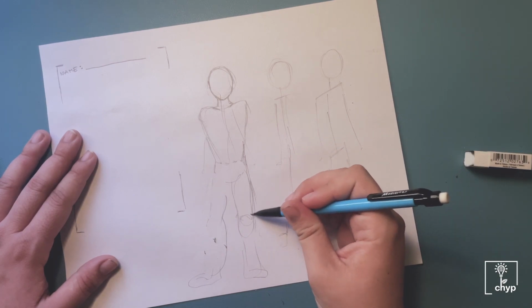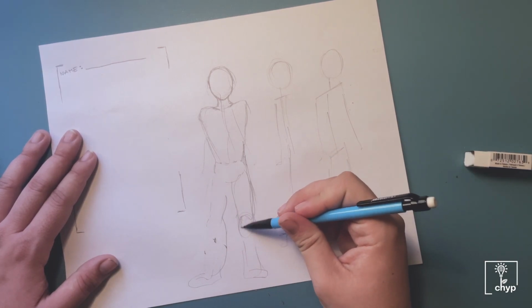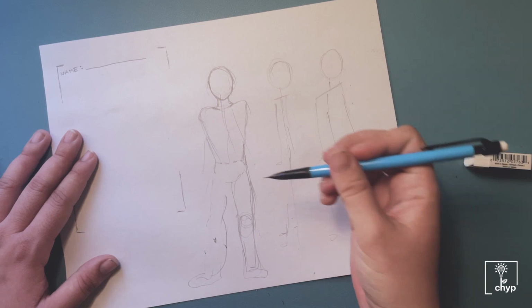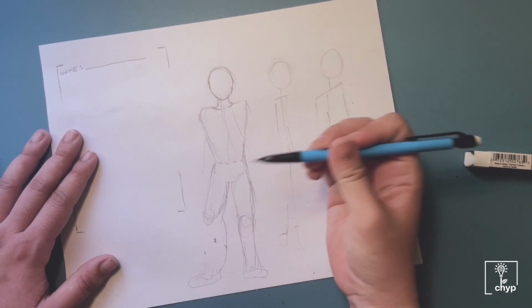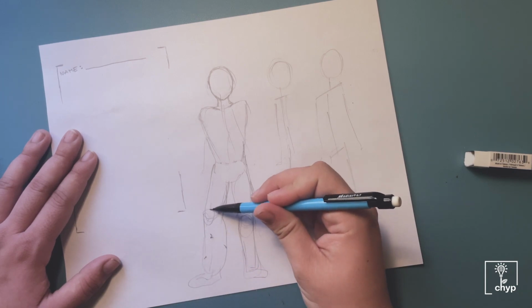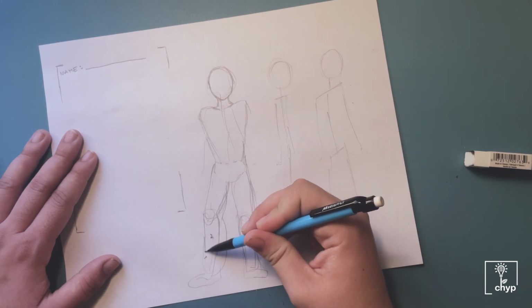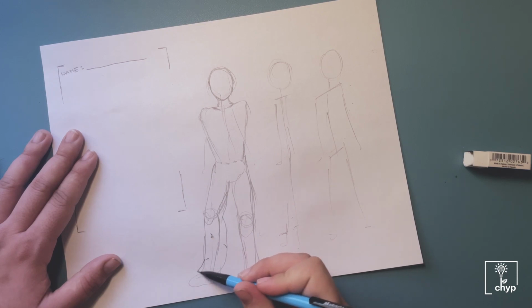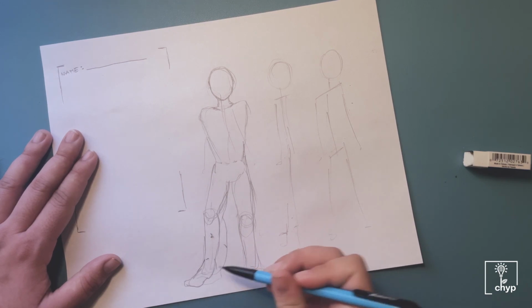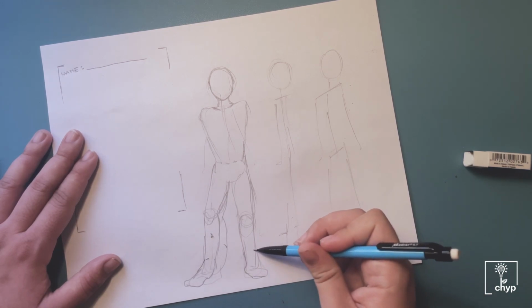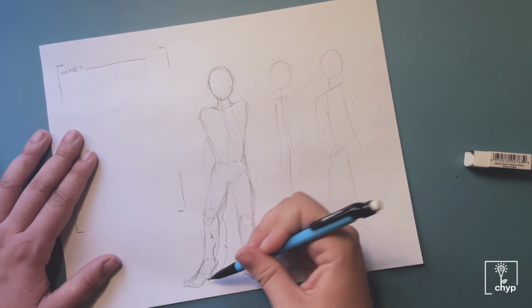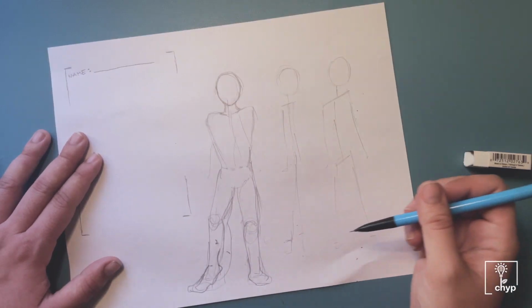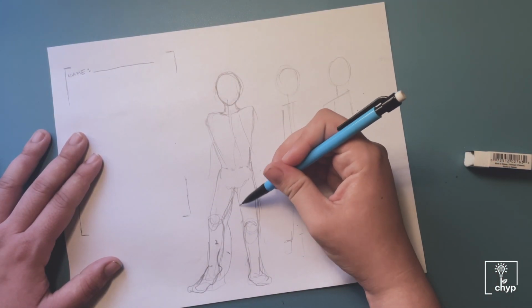So there's the leg. And what I try and do is to not focus as much on keeping it looking realistic and more on just seeing what it looks like or how I think it could look better. Like here the leg is a little bit messed up, whatever. But I'm gonna chalk that up to one of the legs being bent.